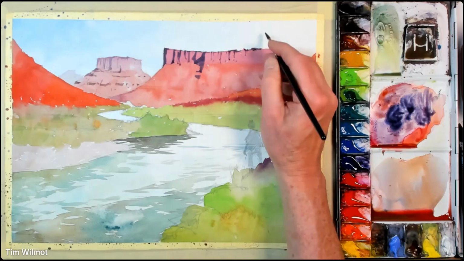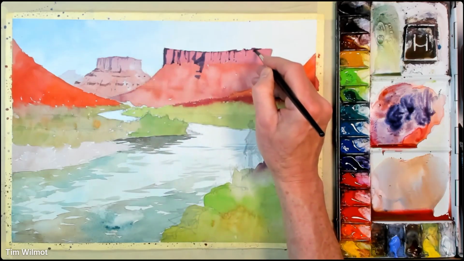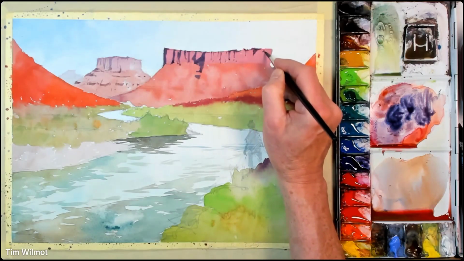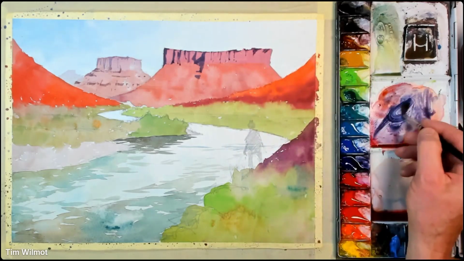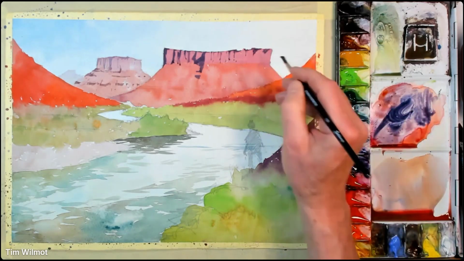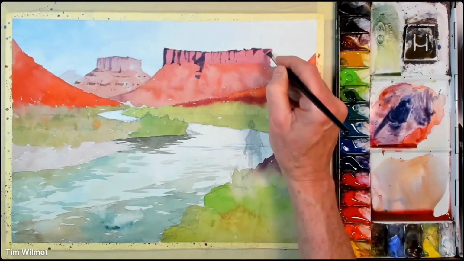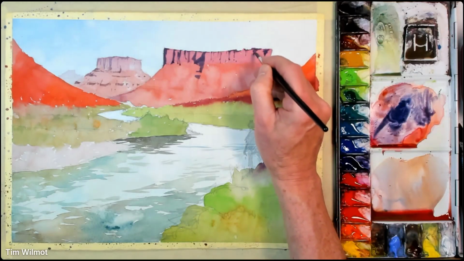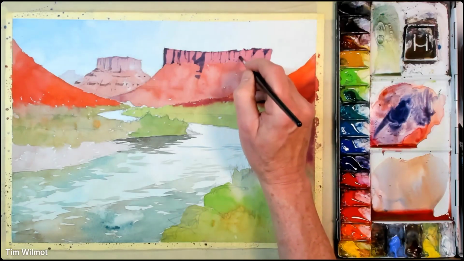And over on the right-hand side, there's a few more little crevices creating some shade. So here, there's one. And then that one goes over to the right.